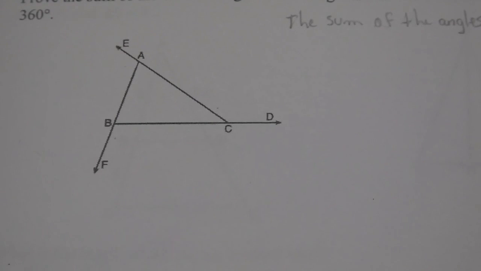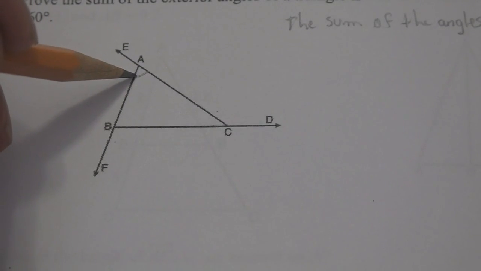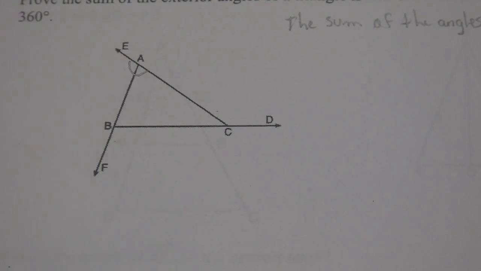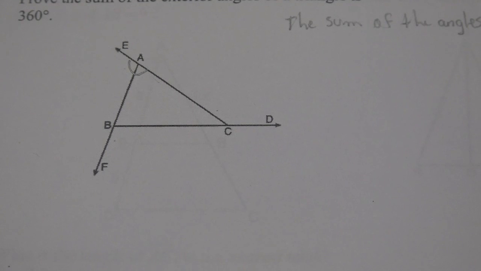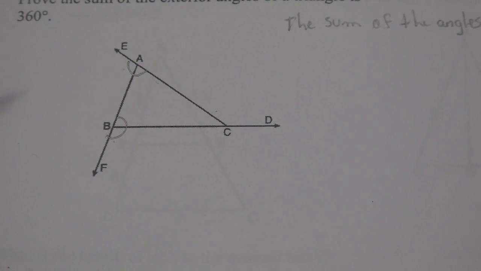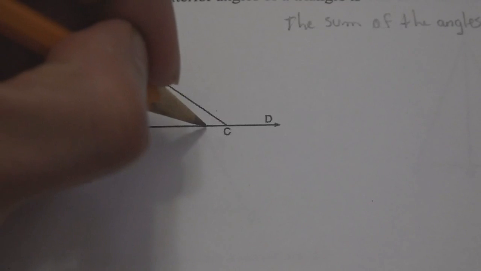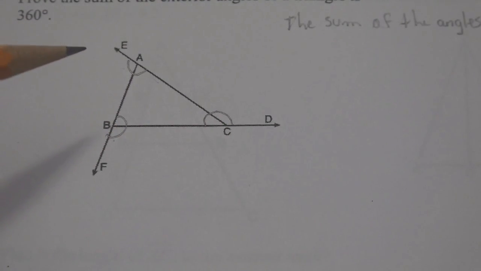Okay, look at this triangle. So this angle, can I say that this angle and this angle add up to 180 because they are a linear pair? Can I say that? Sure. All right. And I also can say that this angle plus this angle is 180 because they're a linear pair. And I can say that this angle and this angle are a linear pair, so therefore they're 180, right?